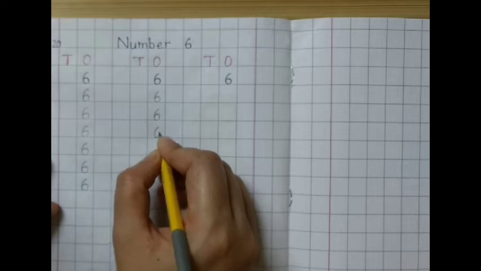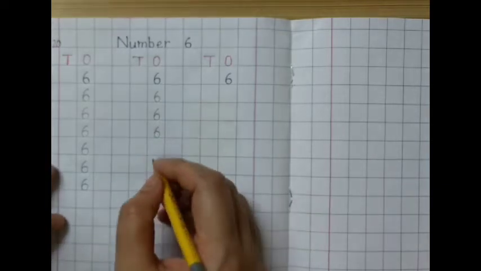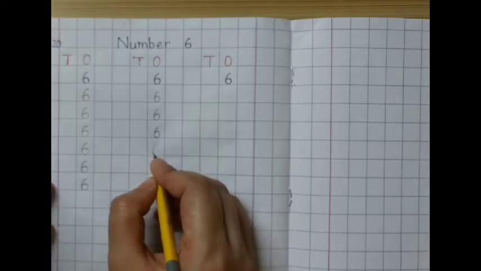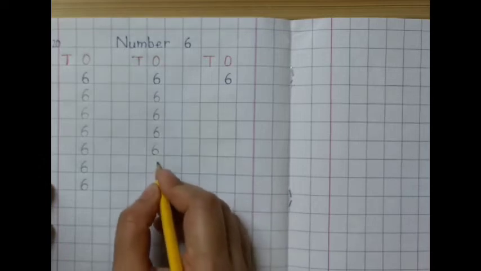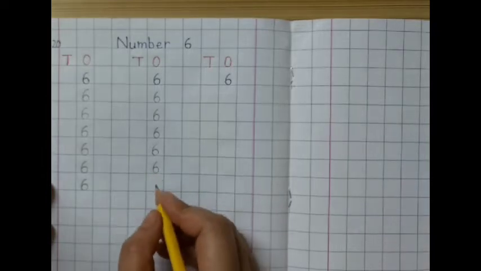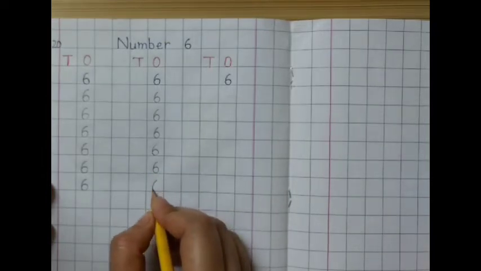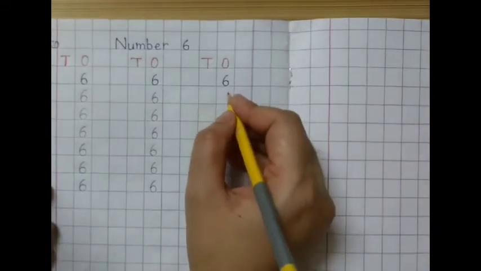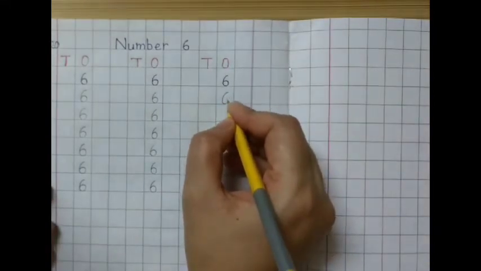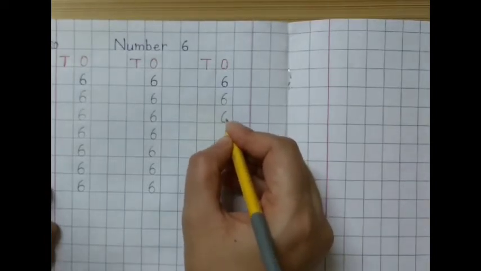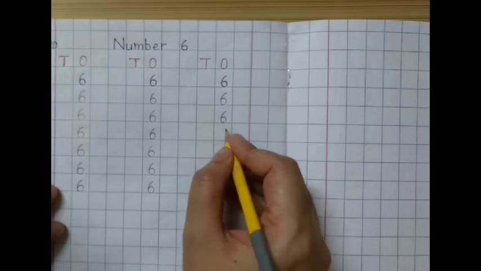Kids, in this way you have to write number 6.